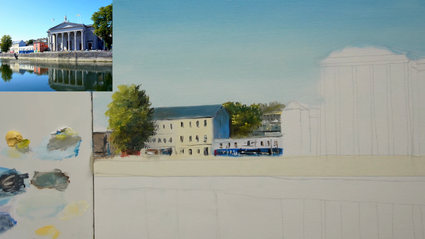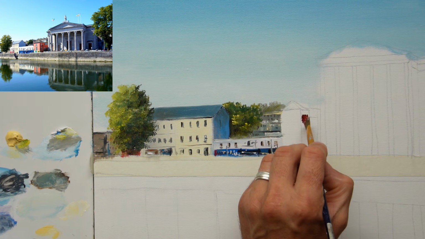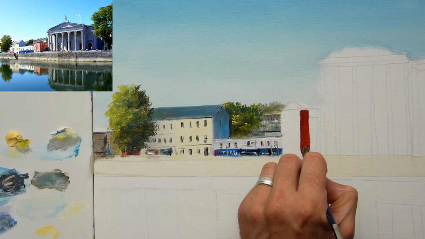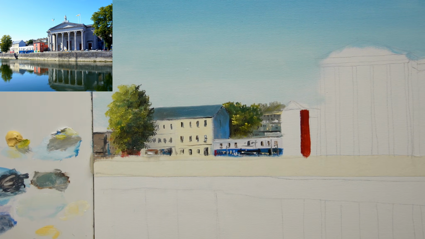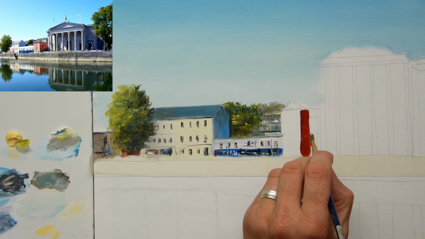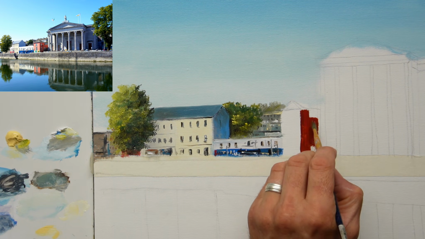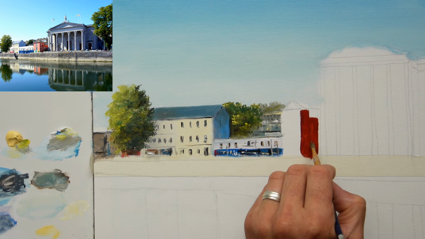Lovely red building, cadmium red and a little burnt sienna. And I'm going to go to the dark side with this colour. Cadmium red and burnt sienna make a lovely dark, rich, deep red. So that's going to be the last building, I think, for part one.